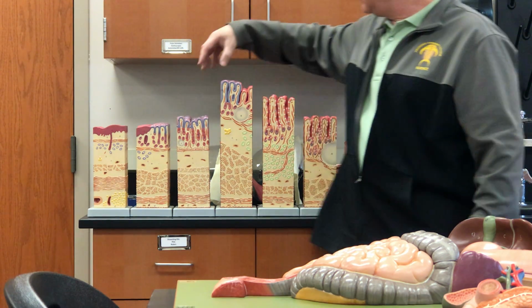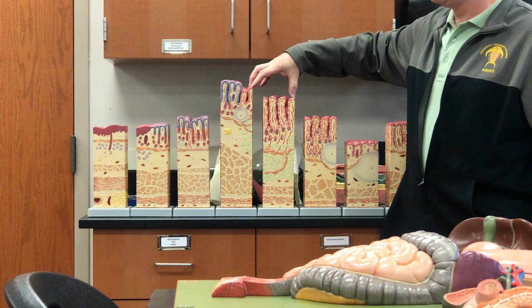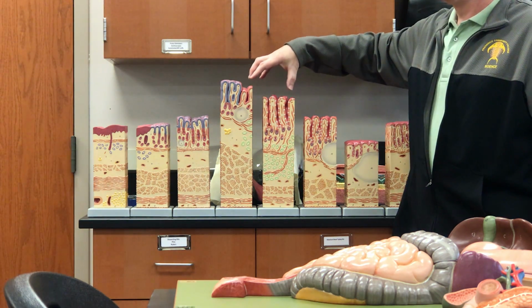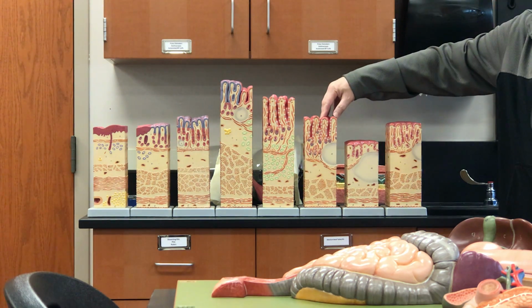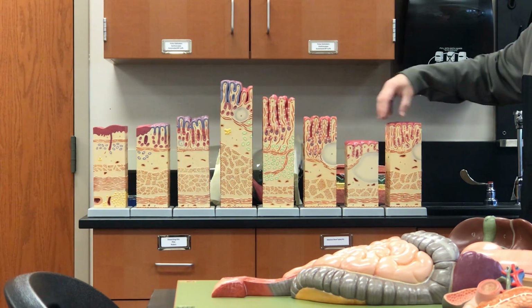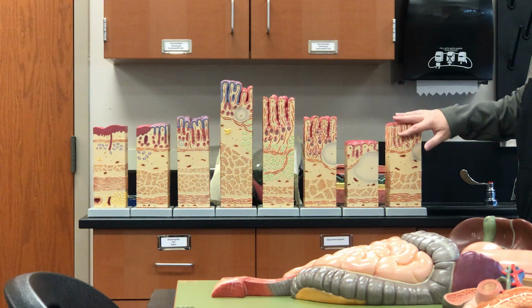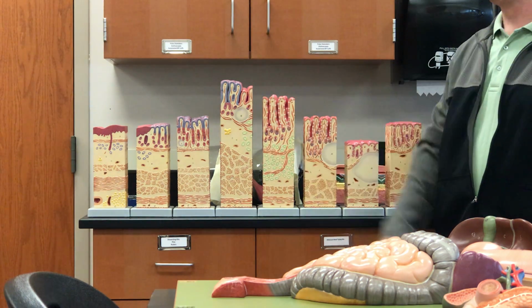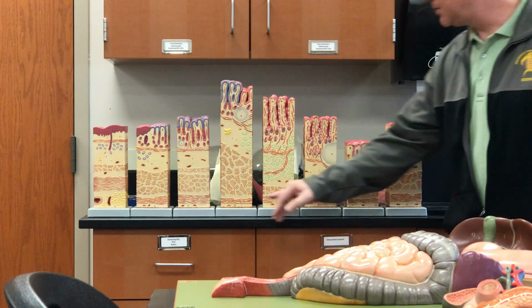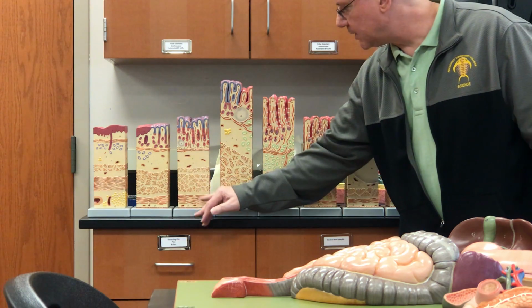You have stomach and then stomach to duodenum. From the duodenum, we go through more small intestine and then finally into the large intestine. So it's showing you the transitions between the different epithelial layers. It's also showing you the muscular layers.